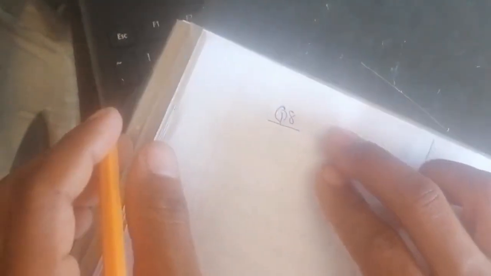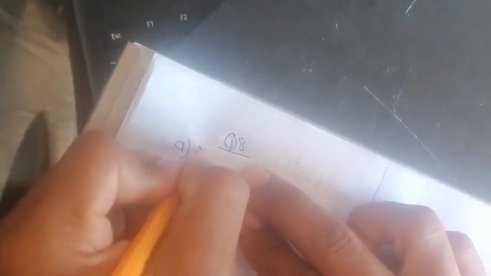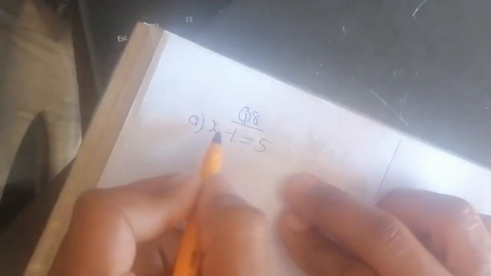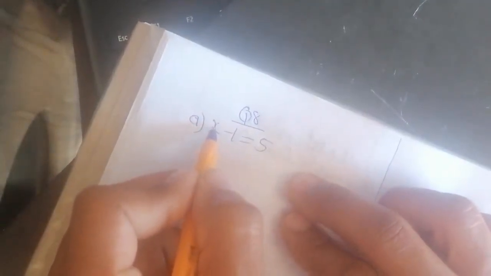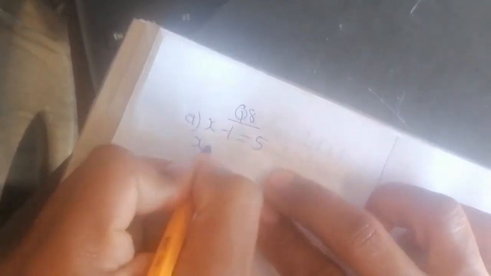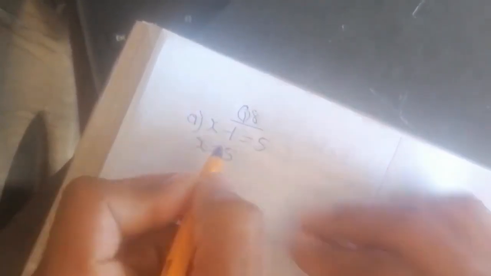So in question 8, what is it that they want? Let me just scroll up. Okay, solve for x in the following. So number a, they say x minus 1 is equals to 5. Now remember, when we solve for x, x has to be on its own on the side, so let's write it. Equal sign, we have 5.